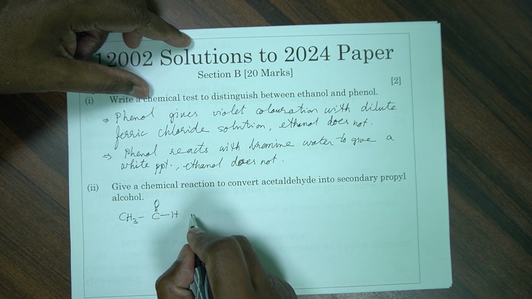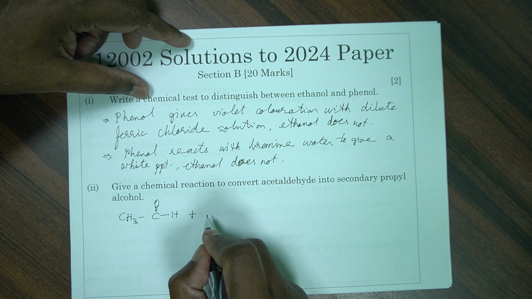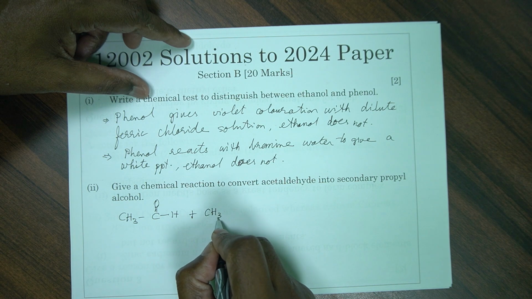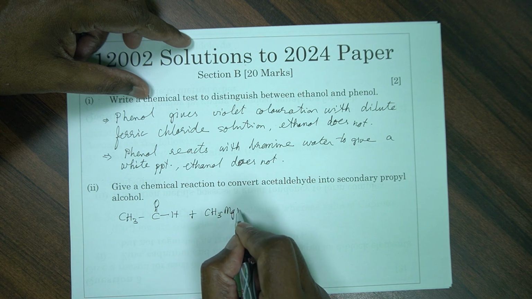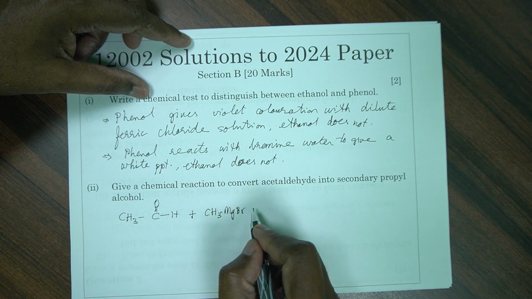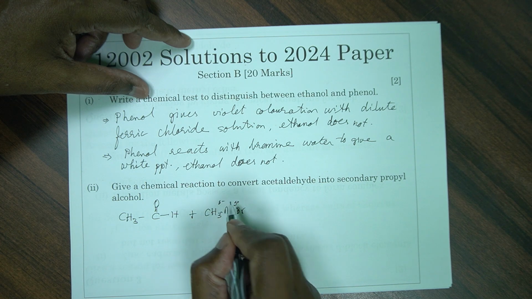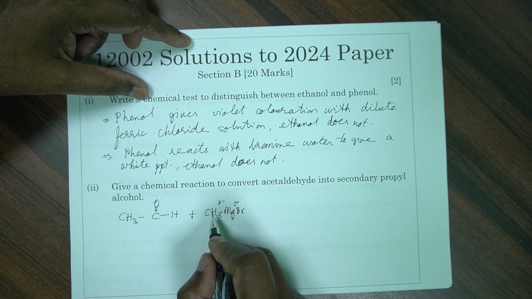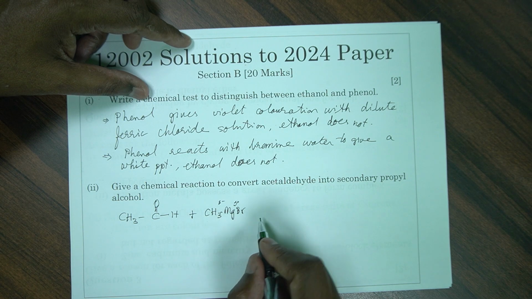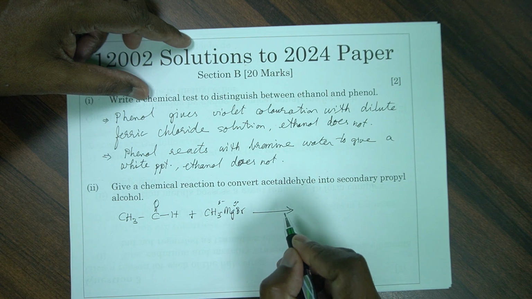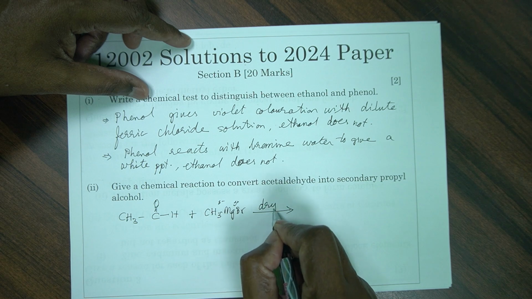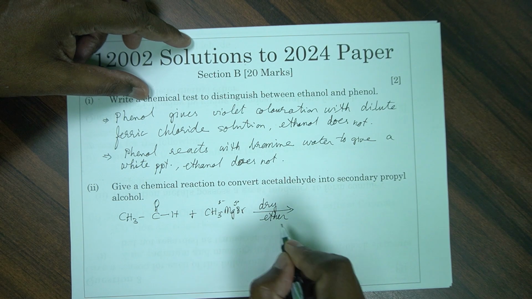We can react it with the Grignard's reagent, that is CH3MgBr. The Br part has a partial negative charge, and the metal a partial positive charge. By the way, it has to be in dry ether. Dry ether is required for Grignard's reagent.